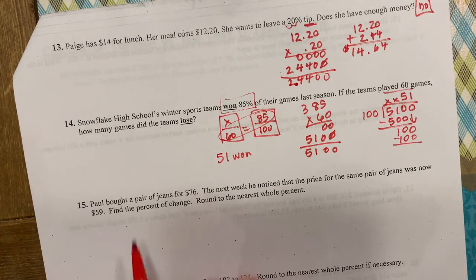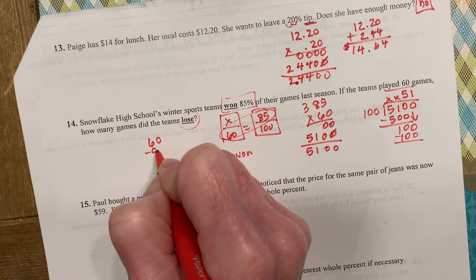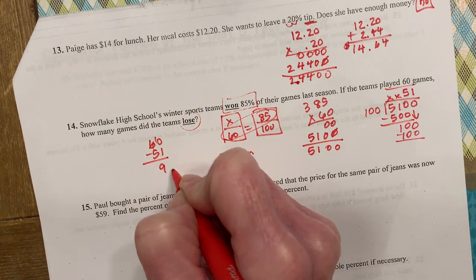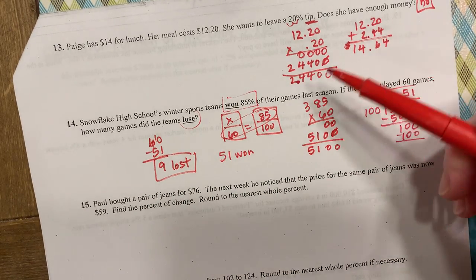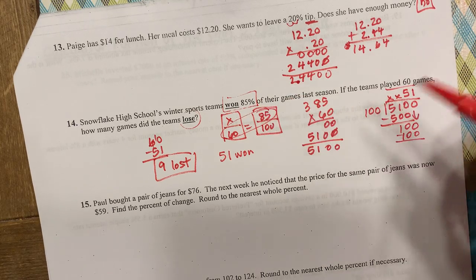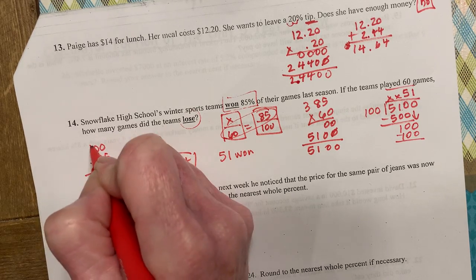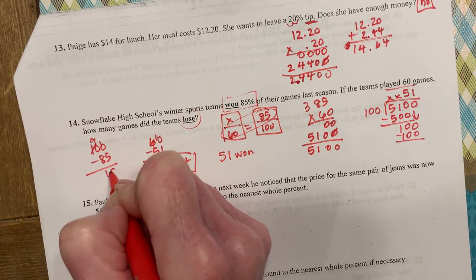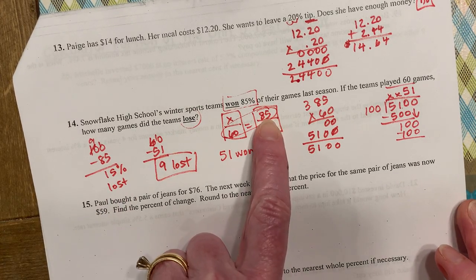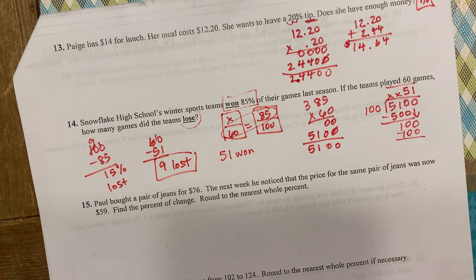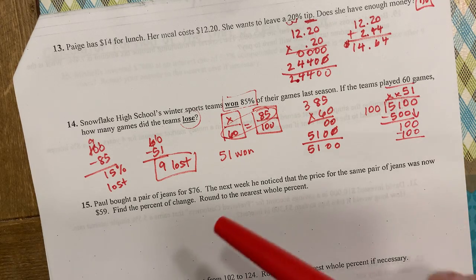Okay, but the question is, how many did they lose? So if they played 60, then I just need to subtract 60 minus 51. That's going to give me 9 games that they lost. Okay, another way to do this is to find the percent they lost. So if they won 85%, I know that the total would be 100%. So I could do it this way. I could do 100 minus 85. And that would tell me they lost 15%. So I could also do the same problem, only we're using 15 instead of the 85. And then I don't have to subtract at the end because I would find directly the amount lost.